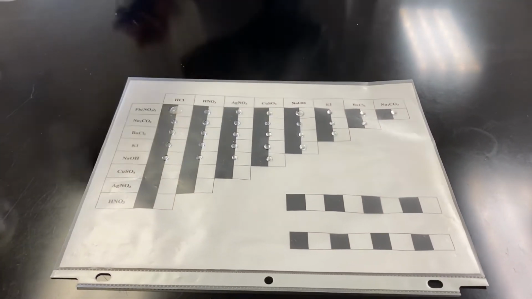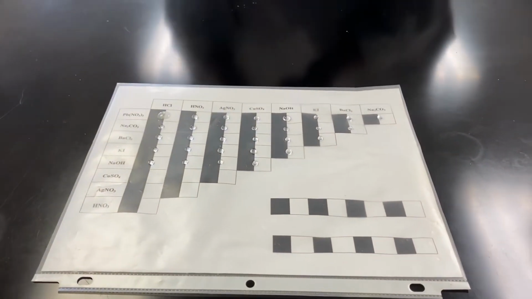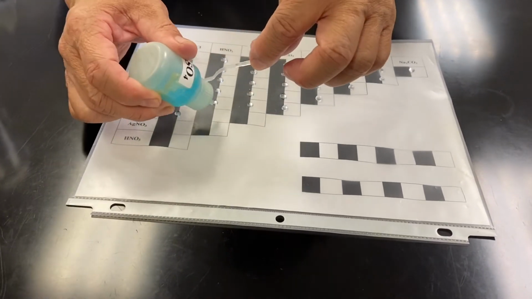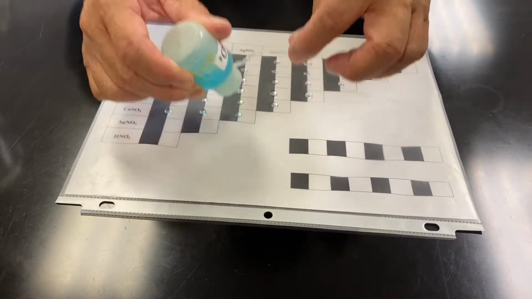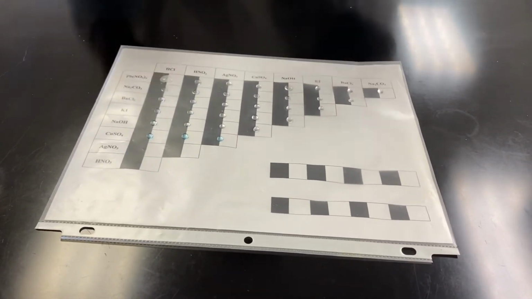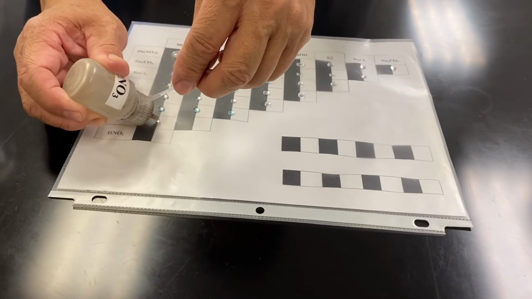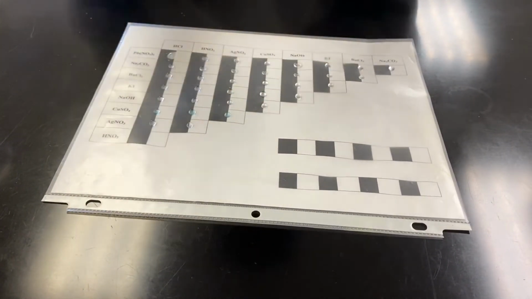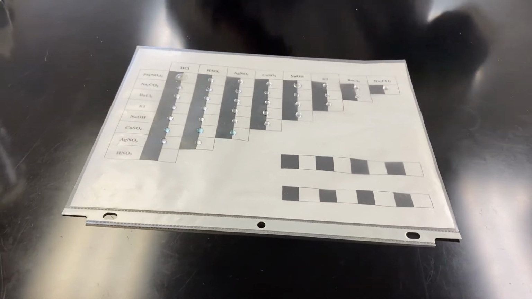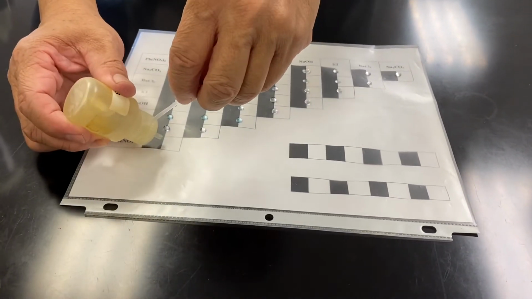And then next one, copper 2 sulfate, with 1 drop, 1 drop. Next one, silver nitrate, then we will have 1 drop, 1 drop. And then next one will be nitric acid.